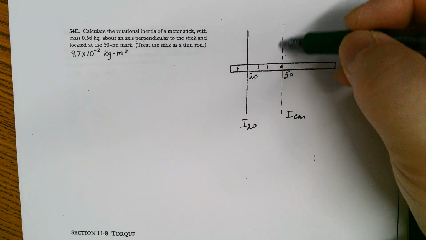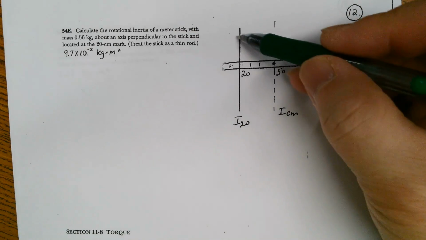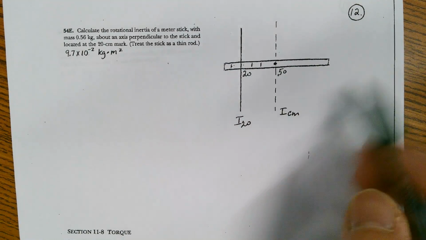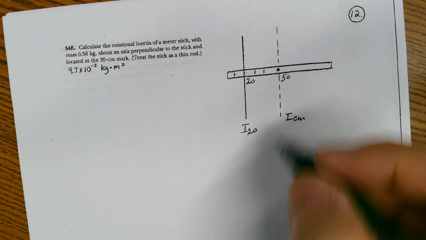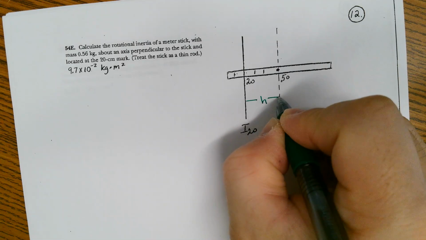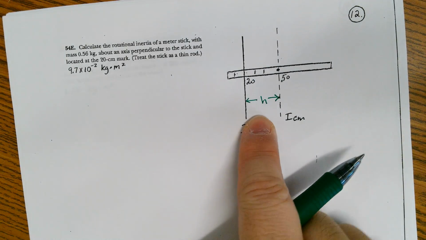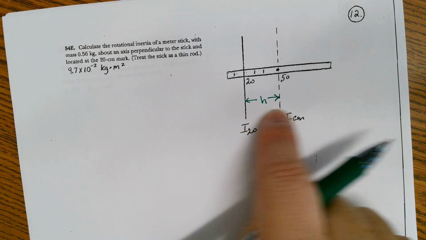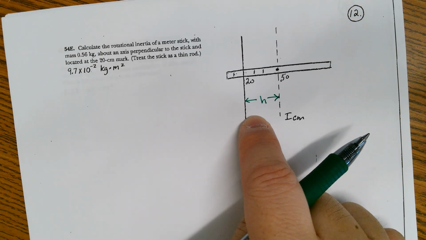So instead of rotating it right at the 50 centimeter mark, which will be nice and balanced, we're going to rotate it at the 20 centimeter mark, and that's going to wobble around crazy. So we're going to have to use the parallel axis theorem. This right here is the h.